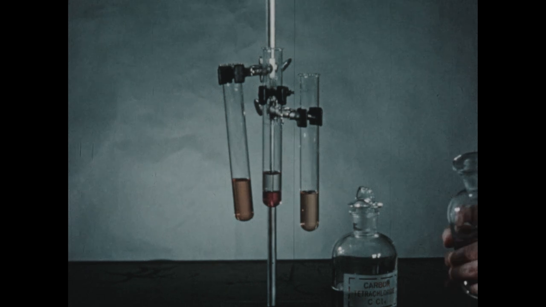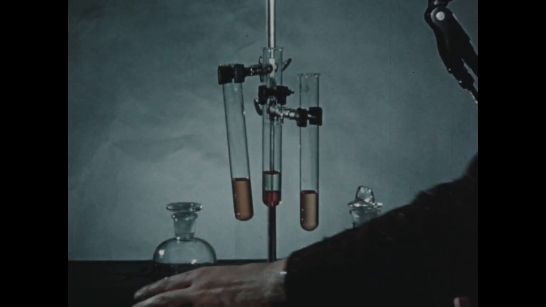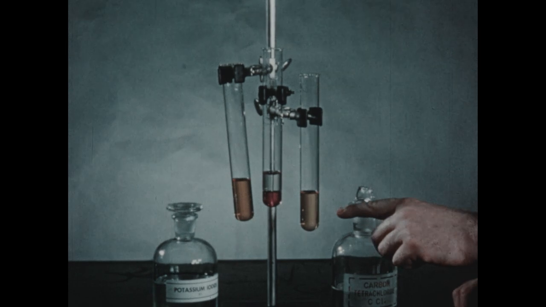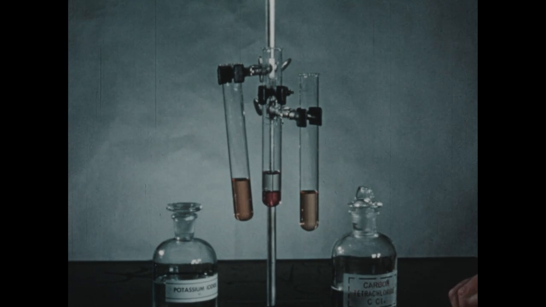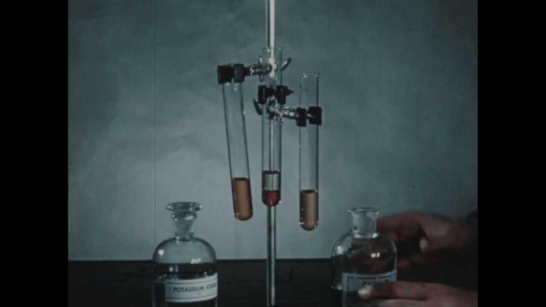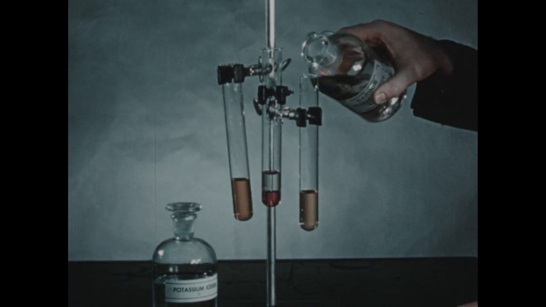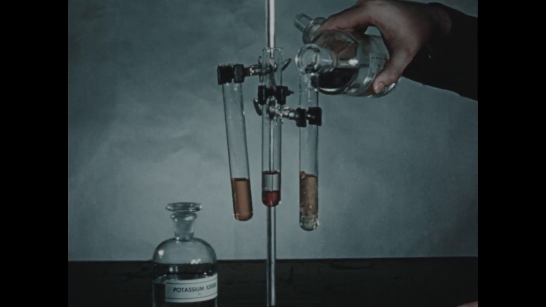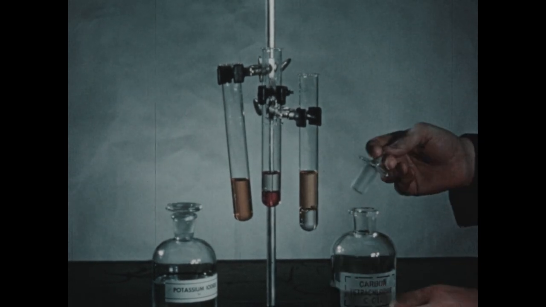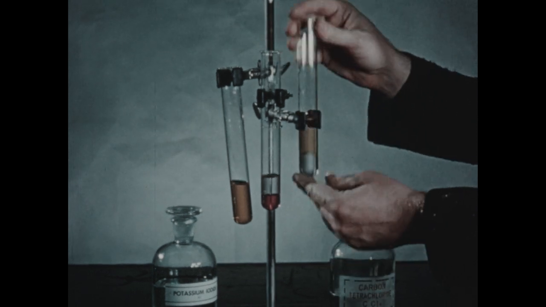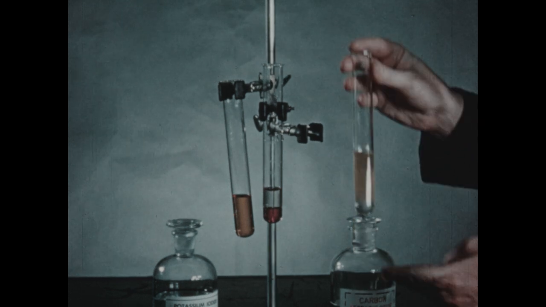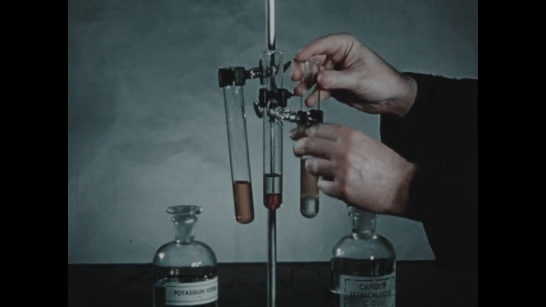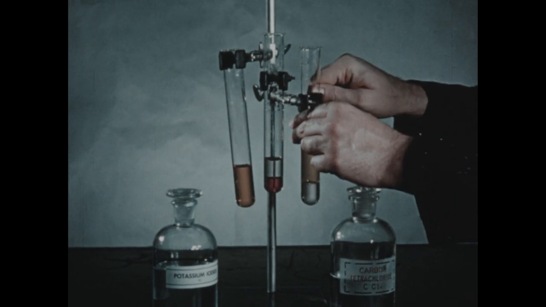Now, to this next test tube, I'm going to add some potassium iodide solution. Now, potassium iodide reacts with the dissolved iodine in the water. The I- ion from the potassium iodide reacts with the I2 molecule to give an I3- ion. And this ion, being charged, is presumably not very soluble in carbon tetrachloride. And in fact, when we add carbon tetrachloride to this solution and shake as before, we find that the pink color in the carbon tetrachloride layer is noticeable by its absence.